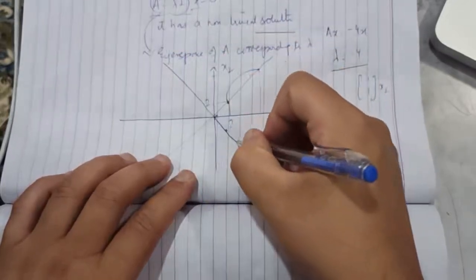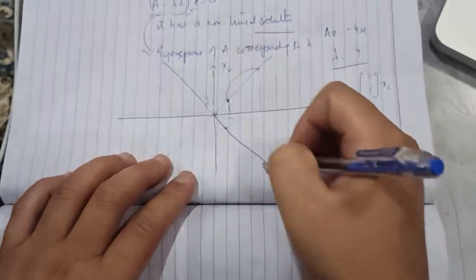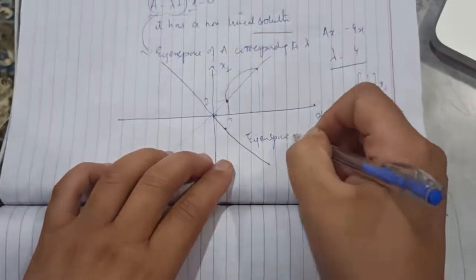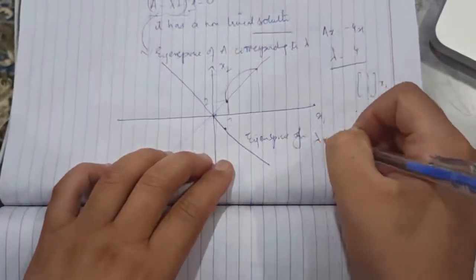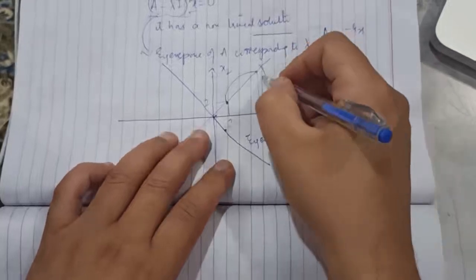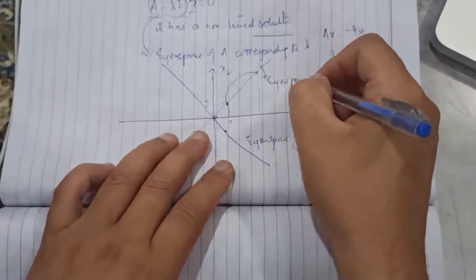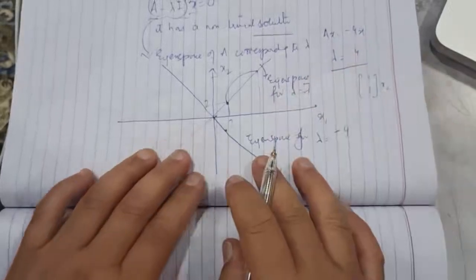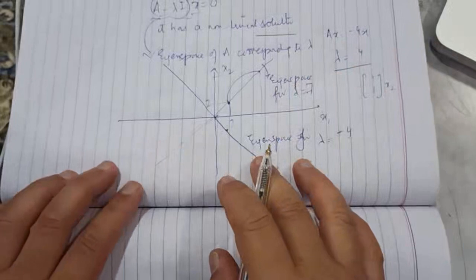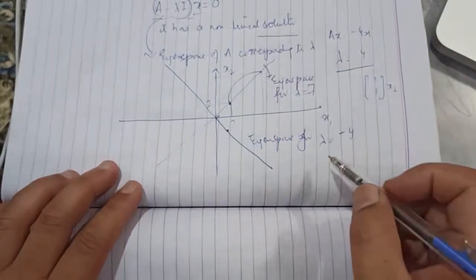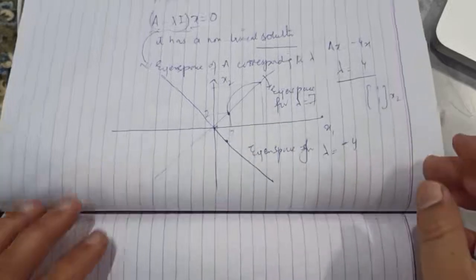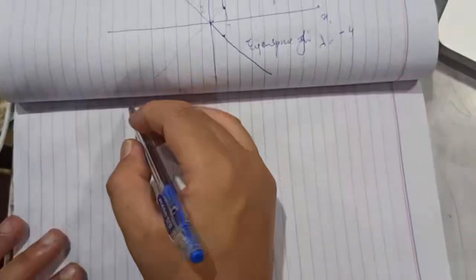This is the eigenspace for lambda equal to -4, and this is the eigenspace for lambda equal to 7. So you can find the eigenspaces, and each value of lambda generates a different eigenspace.